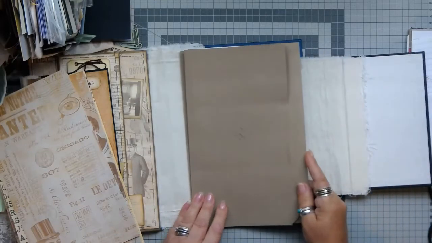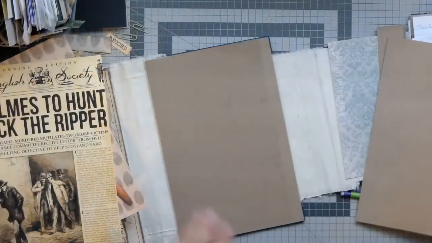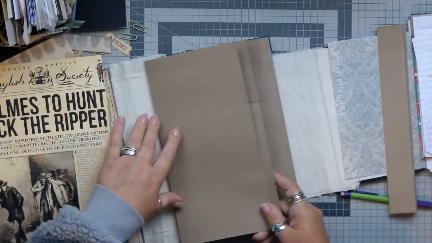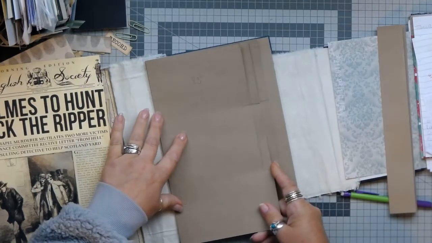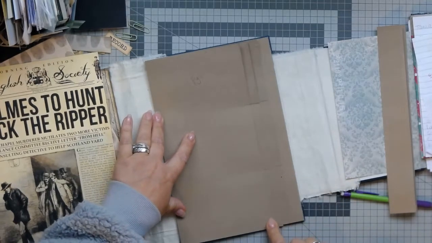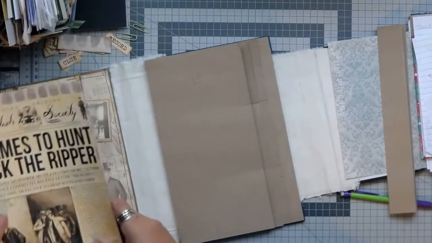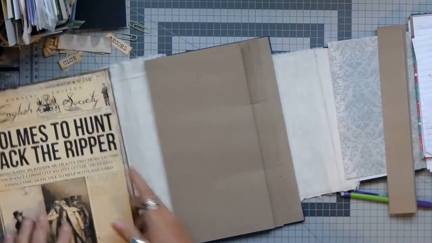So I'm just going to get a file folder ready. Then I got the second file folder, and I just put that on the top there so that I can create the second one and the third one. And I'm just going to show you how to do that with an envelope punch.